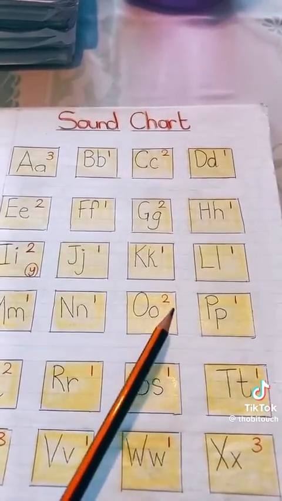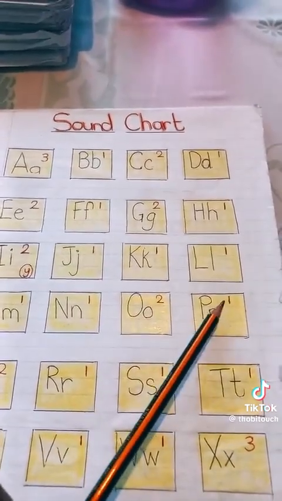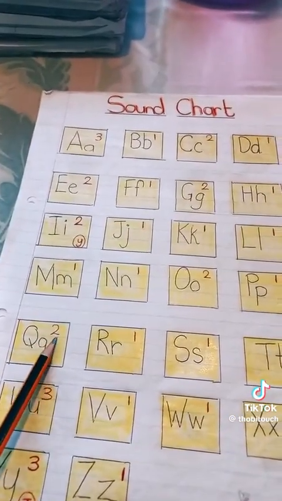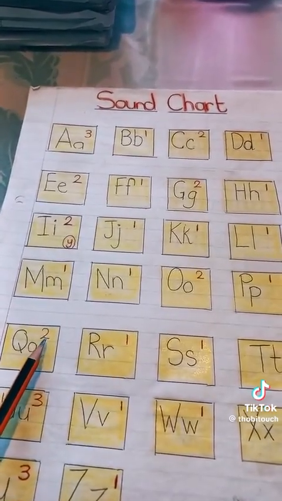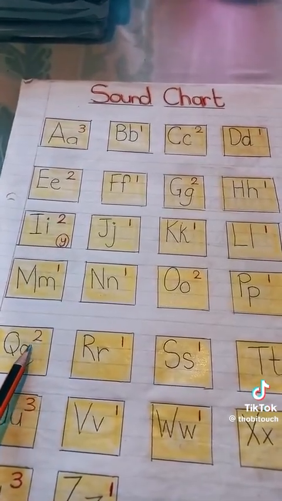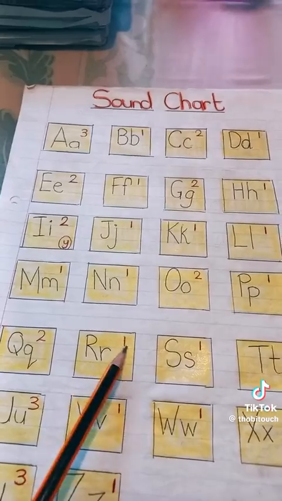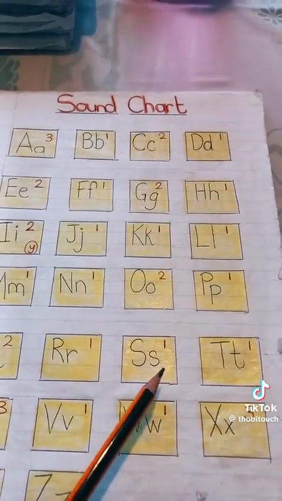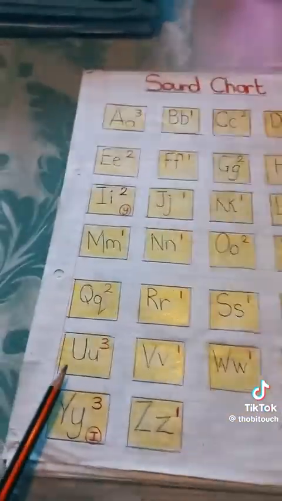O makes 2 sounds, O for orange and O for oval. P makes 1 sound, P for pink. Letter Q makes 2 different sounds, Qu for quiet and K for cough. Remember, cough is the name of a letter in the Greek language. That letter is called the letter cough. And then R makes 1 sound, R for red. S makes 1 sound, S for snake. T makes 1 sound, T for tap.